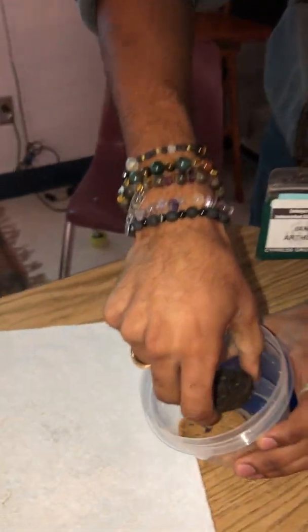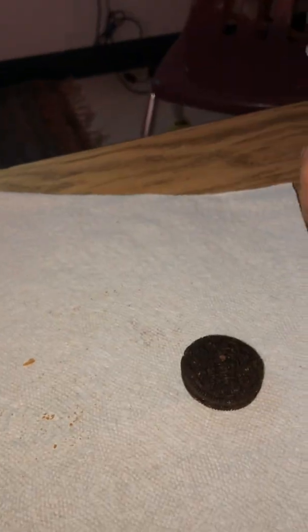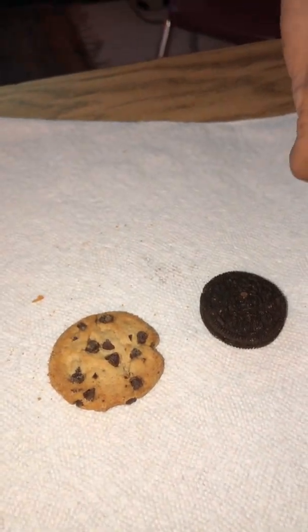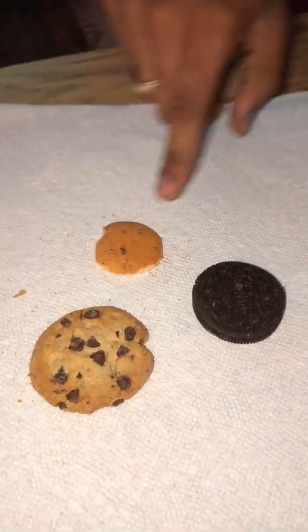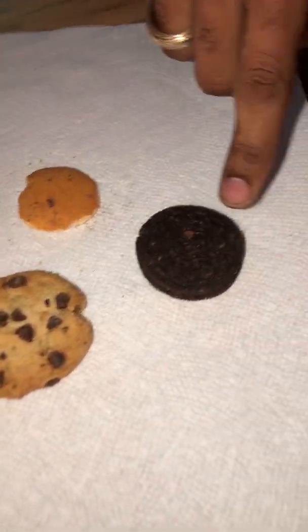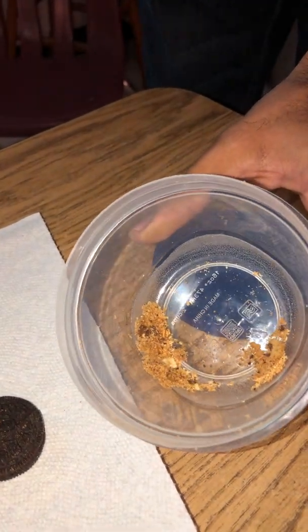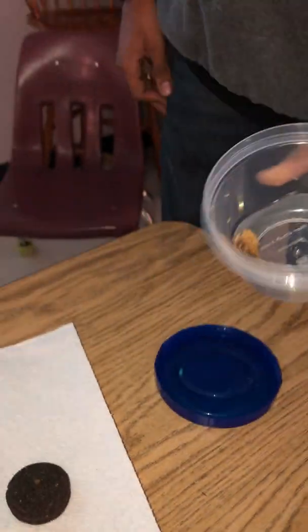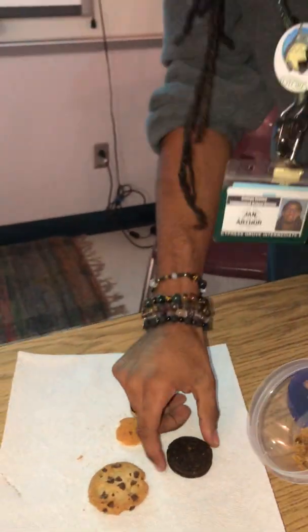Now, carefully take out our cookie rocks and pay close attention to the edges of each cookie, to the cookie itself. Notice what's been left behind in the container. Draw your observations and let's continue.